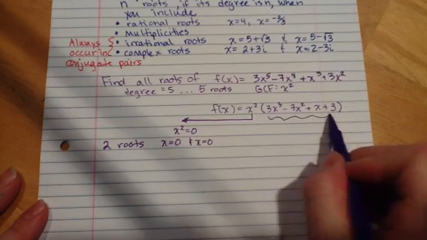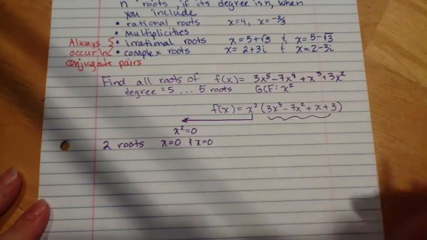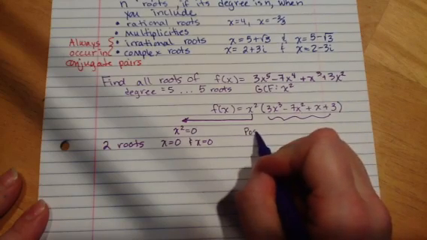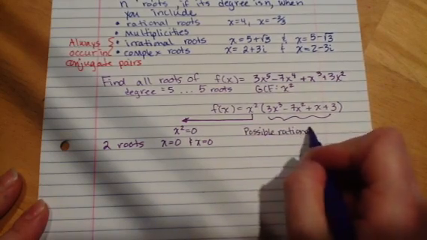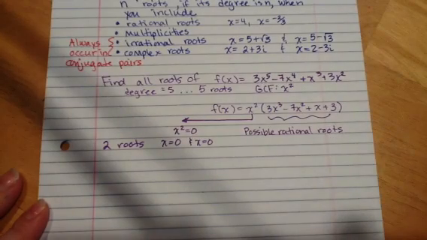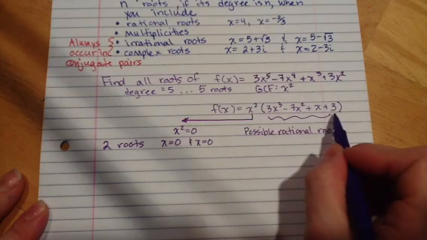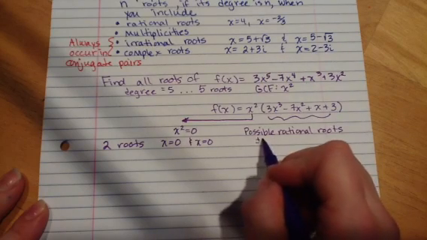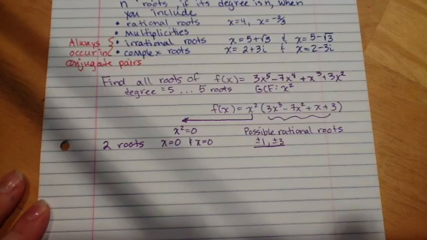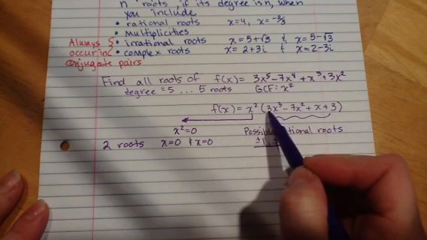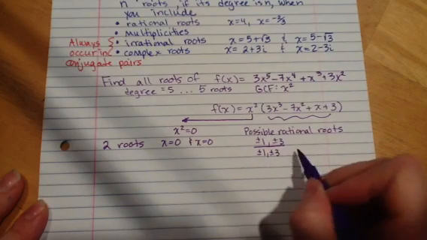Then I'm going to start breaking down this factor right here. And I will do that by listing my possible roots. These will be possible rational roots. To list possible rational roots, I want factors of the constant term. So that's this 3 out here. So plus or minus 1 and plus or minus 3 over factors of the leading coefficient, which is the 3 in front of the x cubed, plus or minus 1 and plus or minus 3 as well.